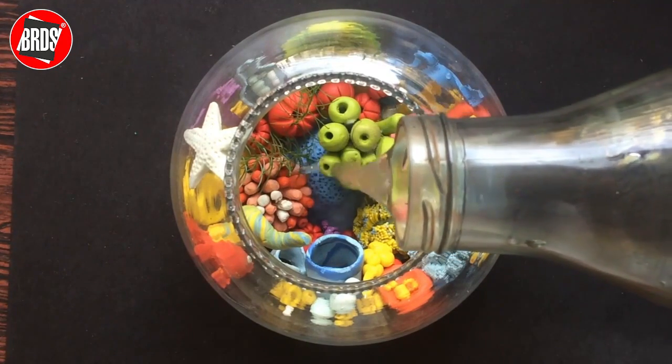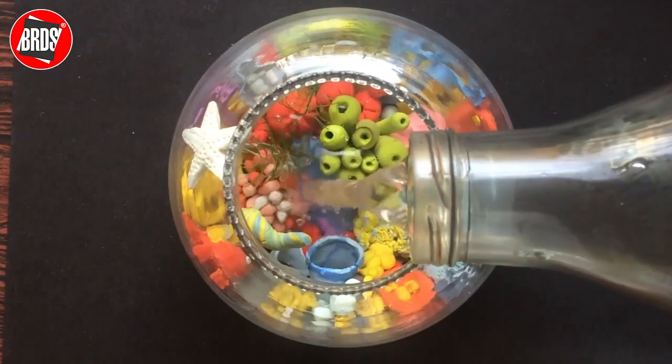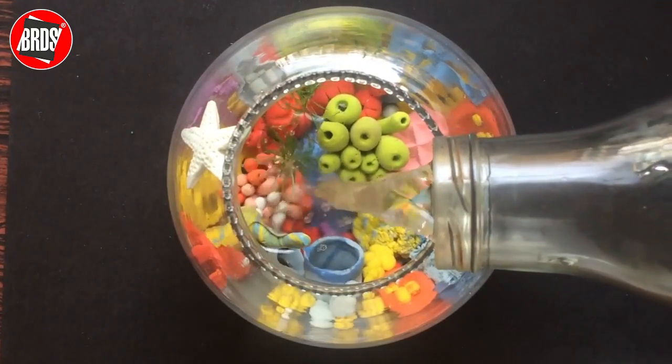So now I am putting water, and I will see how it will look.